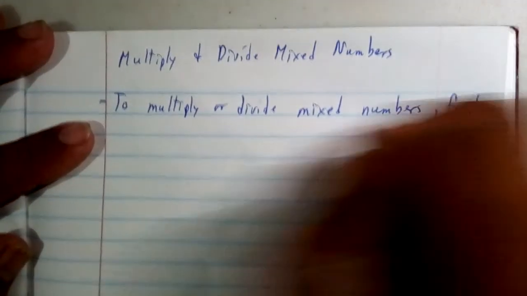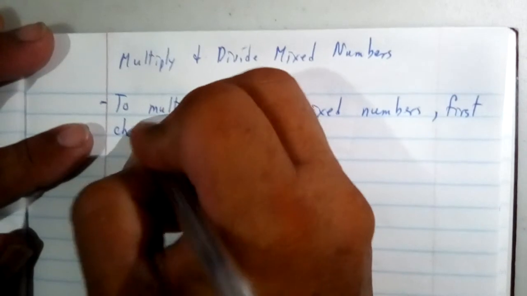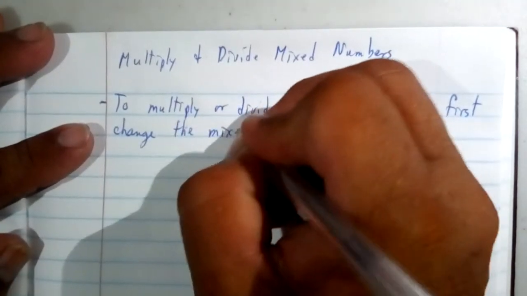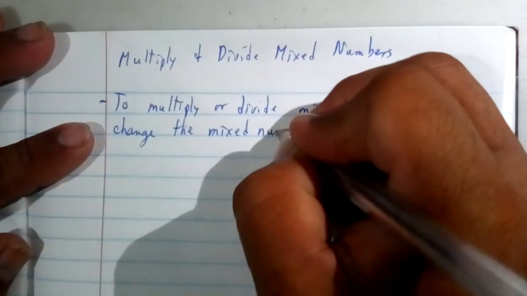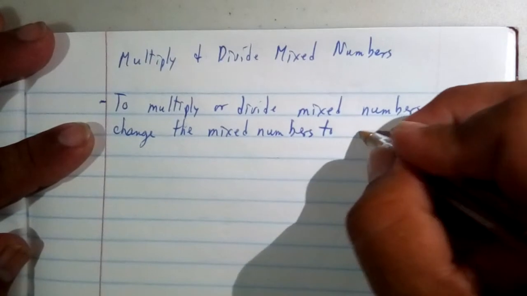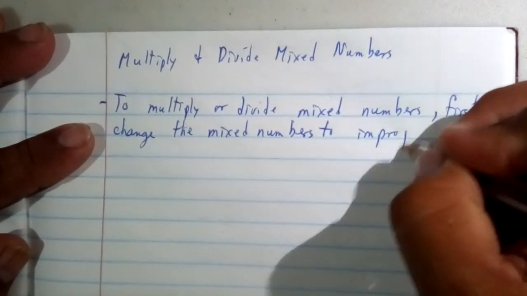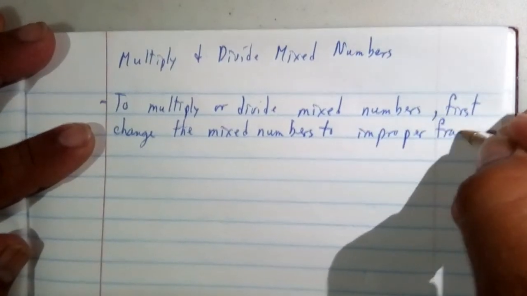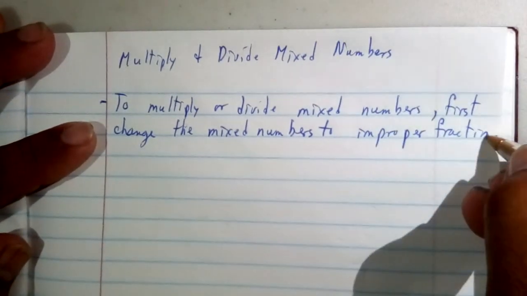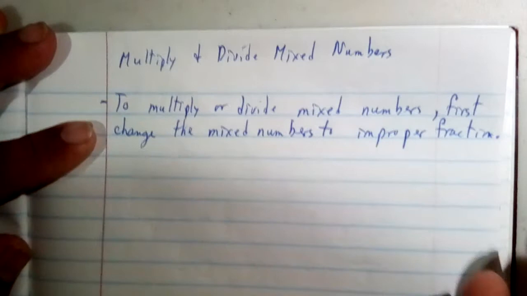First, change the mixed numbers to improper fraction. However, if they are already in improper fraction, then you can skip this piece here because you can't change it to improper fraction.